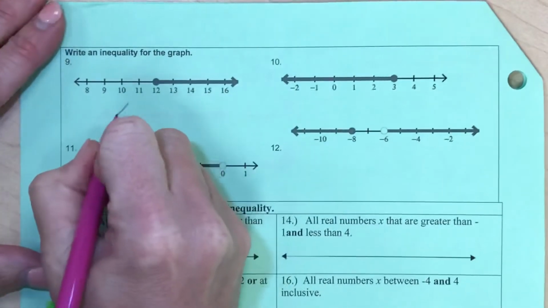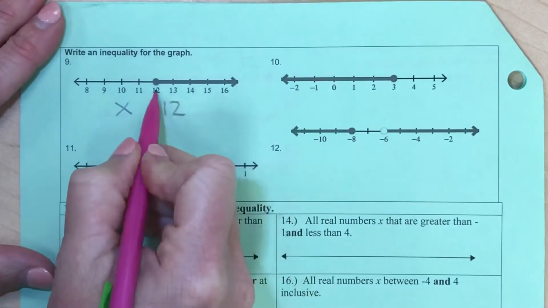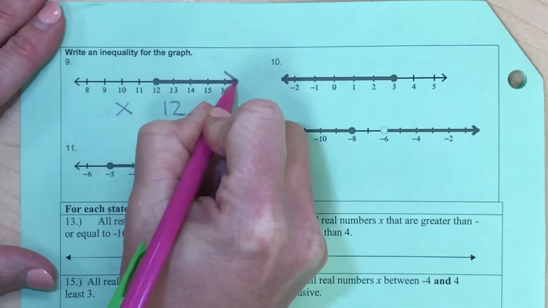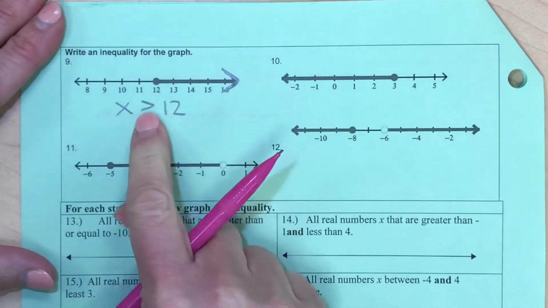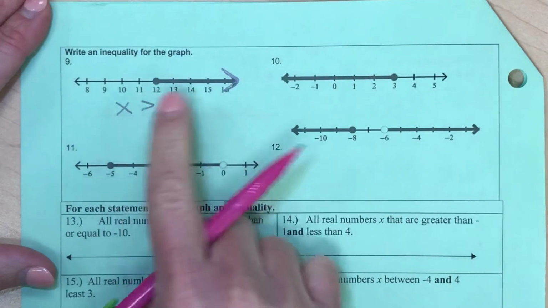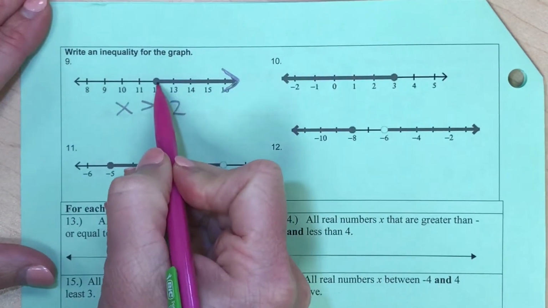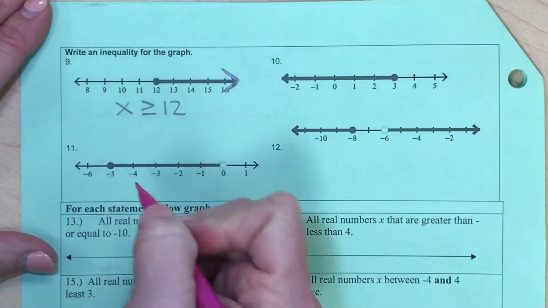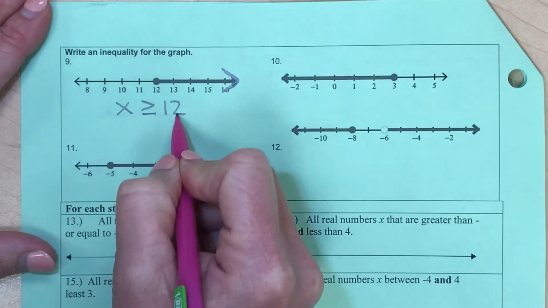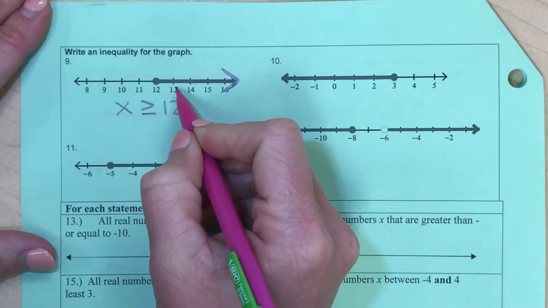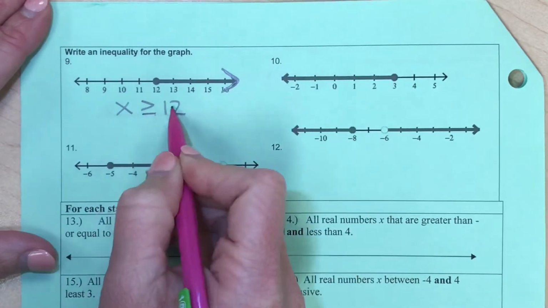So I notice that the number 12 is the number that's circled, and I see this arrow opening to the right, so that's going to be my symbol greater than. Those need to match. Now because this is a closed circle, meaning it's filled in, I want the equal to sign. So X is greater than or equal to 12, so it's shading numbers bigger. 13, 14, 15, 16, so greater than.